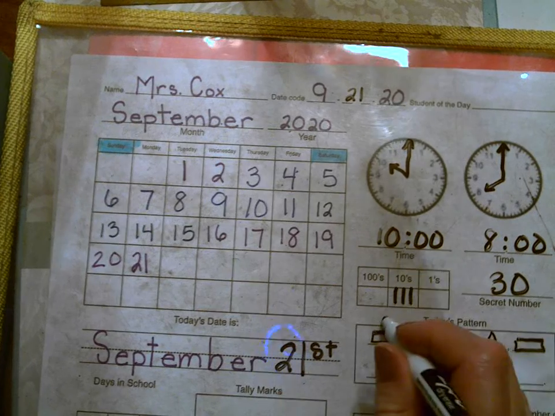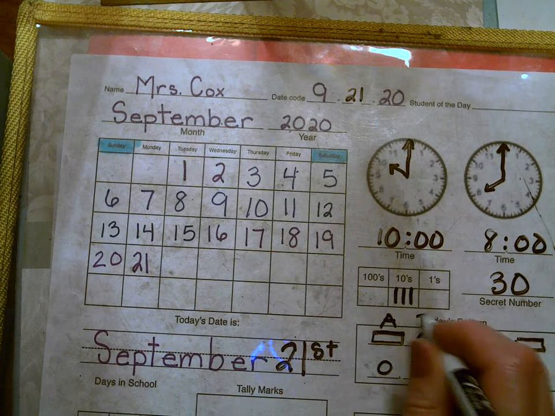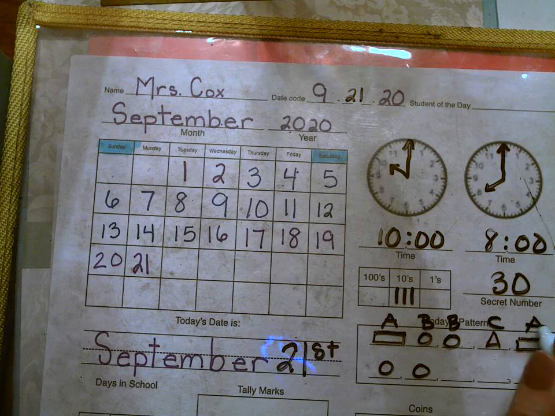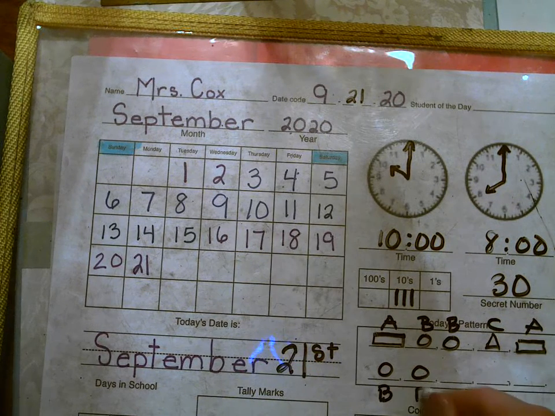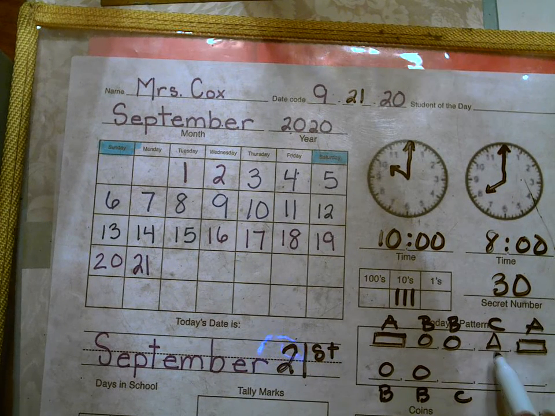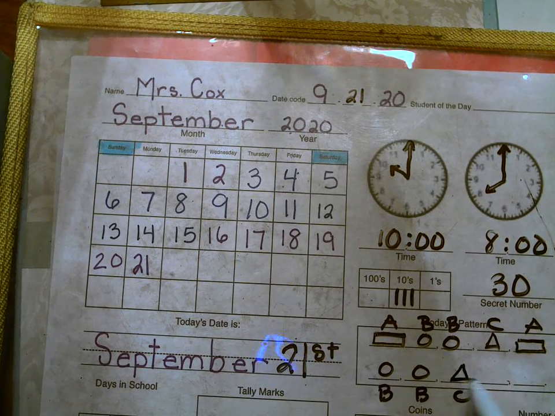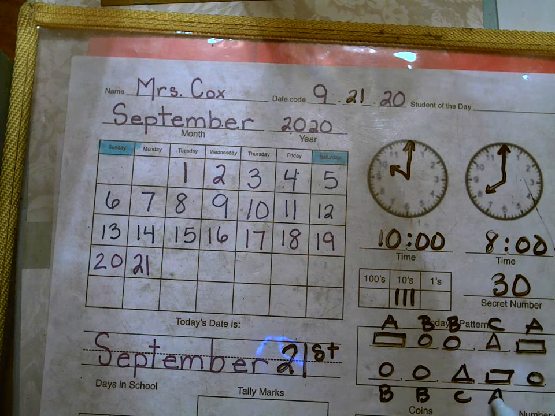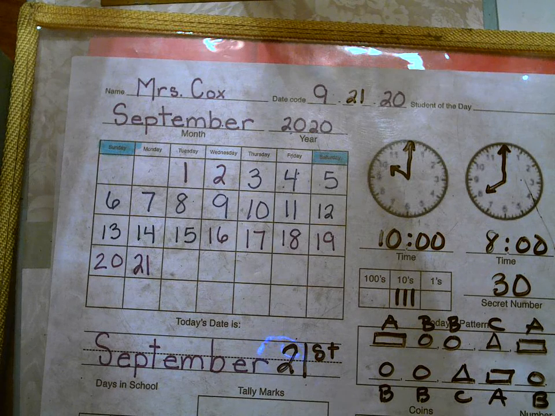Well, we can label it A, B, B, C. A, B, B, C. C is our triangle, and then A, our rectangle, and our circle. And it's an A, B, B, C pattern.